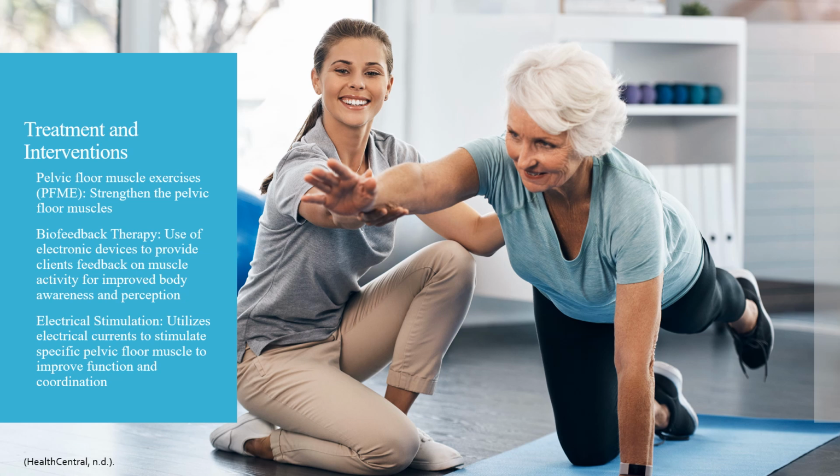PFME focuses on increasing the range of motion and control of the pelvic floor muscles through exercise. These exercises begin with improving muscle activation and flexibility, followed by targeted strengthening to enable contraction and relaxation within the pelvic floor.